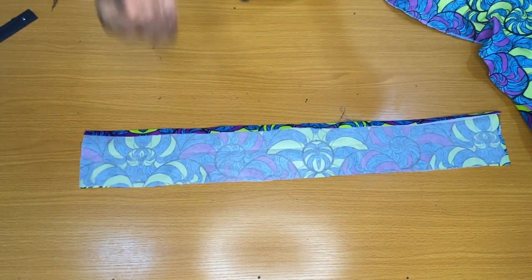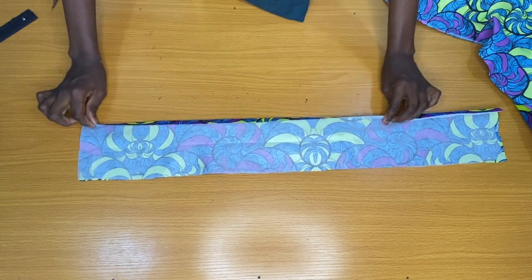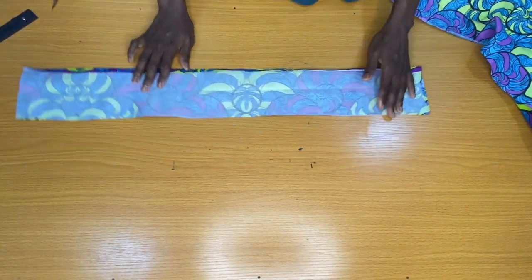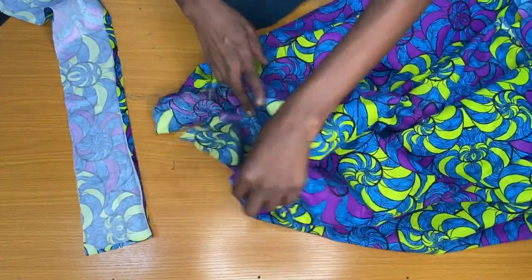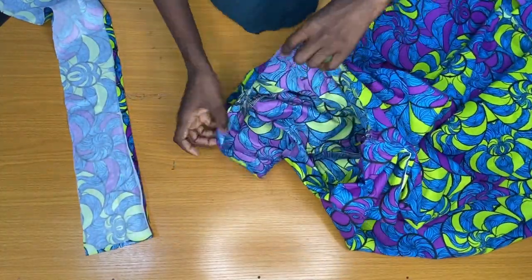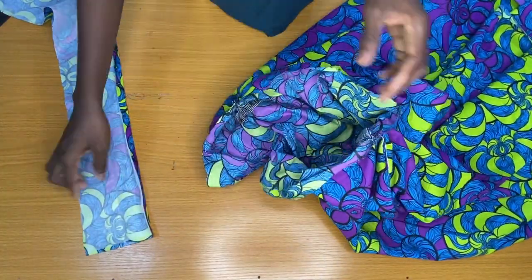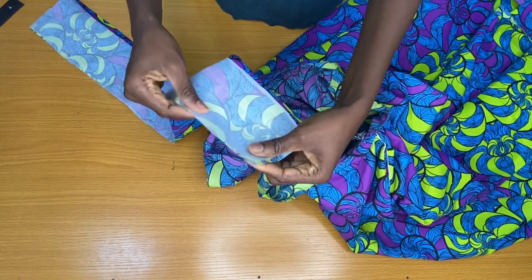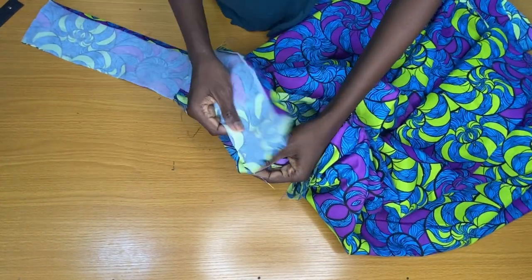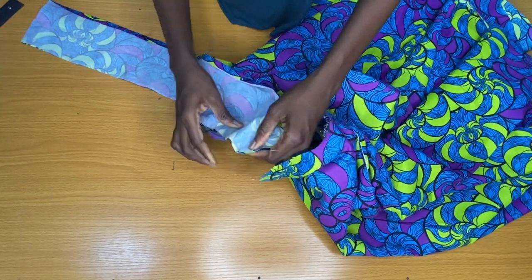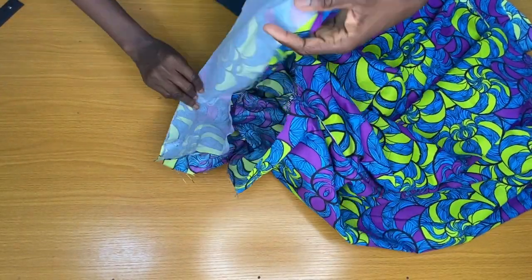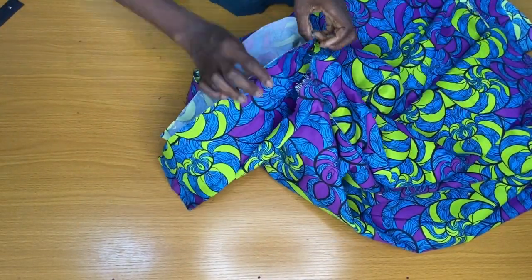So I also used a paper stay on the wrong side of the fabric, and on one side of the edges, I folded it by half inch. So to attach this band to the skirt, I placed the right side of the band on the wrong side of the skirt as shown, making sure that I'm placing the side of the edges that isn't folded. Now I'll take this to my sewing machine to stitch all through the waistline.